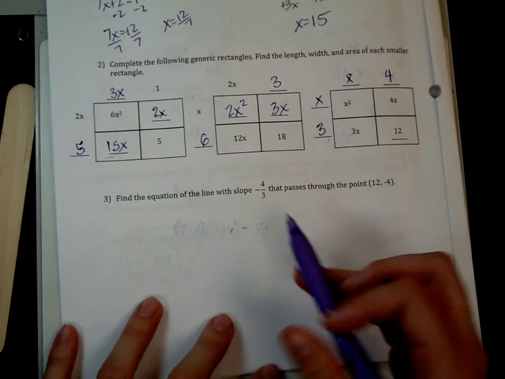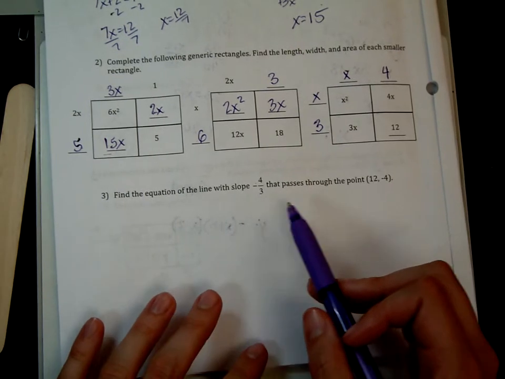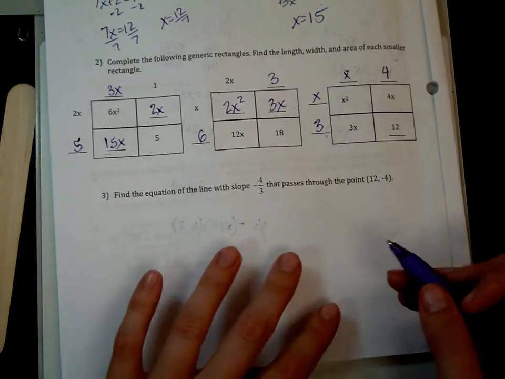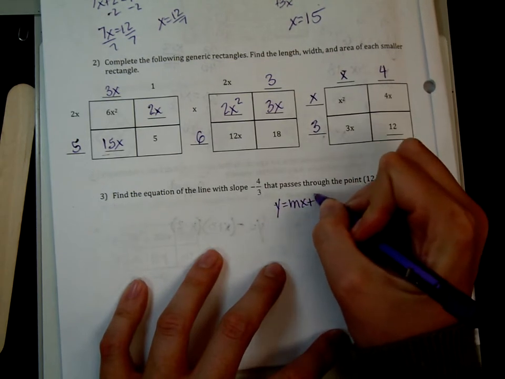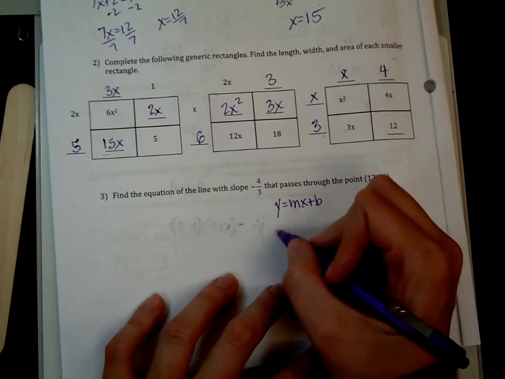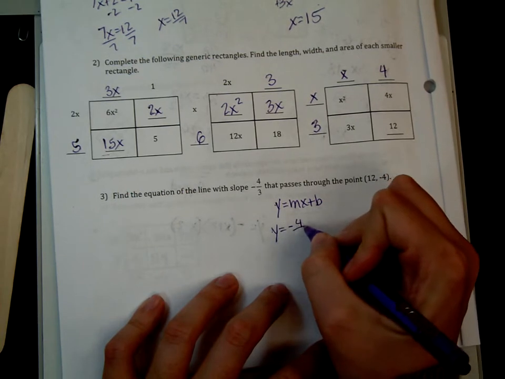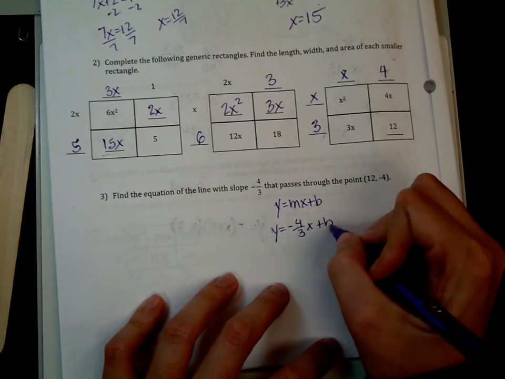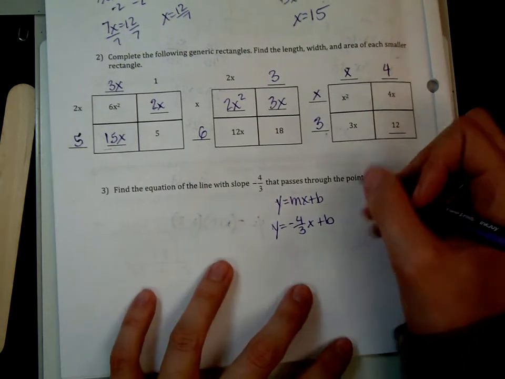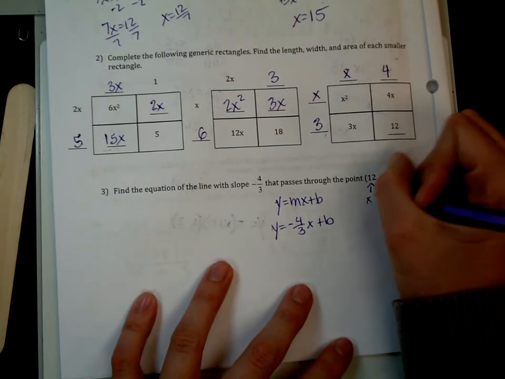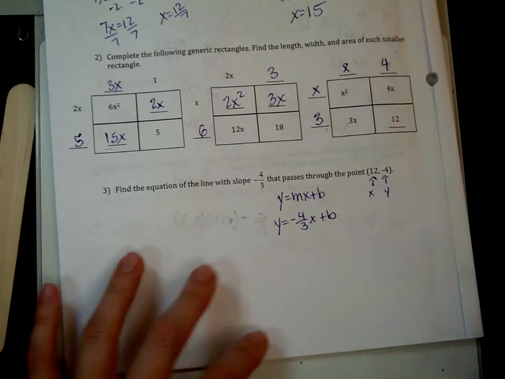Find the equation of the line with a slope of negative 4/3 that passes through the point (12, negative 4). So I know my equation for a line is y equals mx plus b. I know the slope is negative 4/3, and I don't know the y-intercept, so I need to solve for b. So I'm going to plug in 12 for x, negative 4 for y.